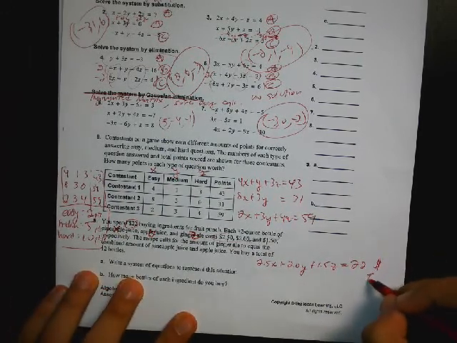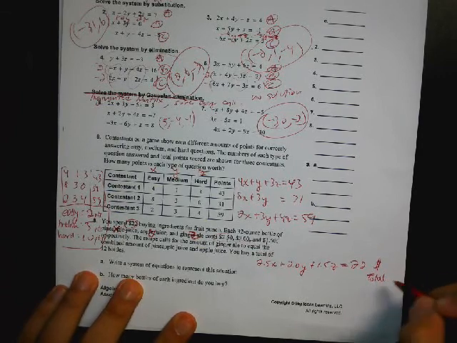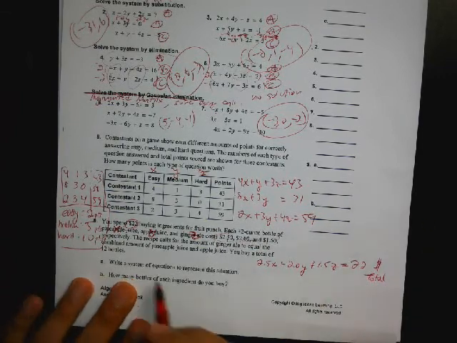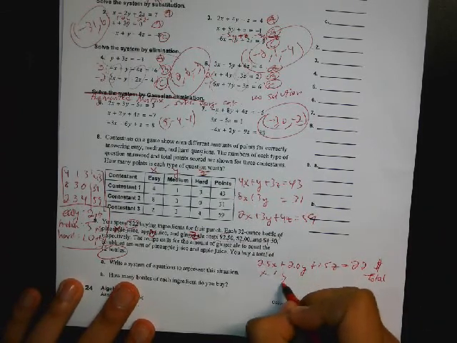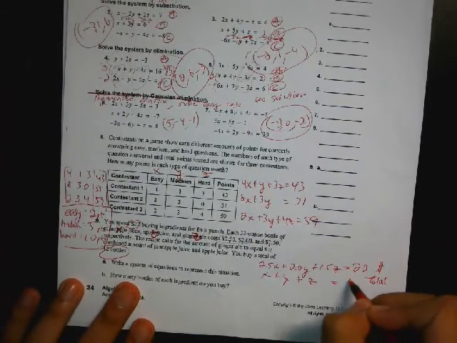Our next is the total number of bottles. Our total number of bottles was 12. So if I add X plus Y plus Z, that should be 12.